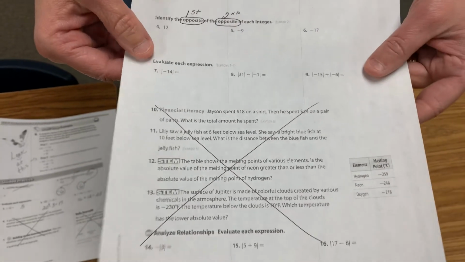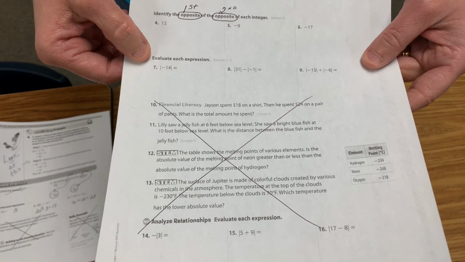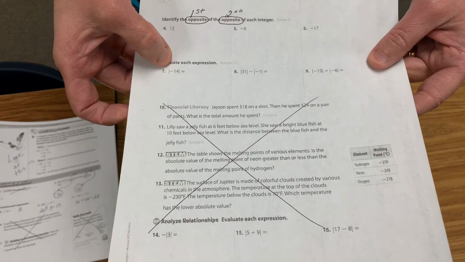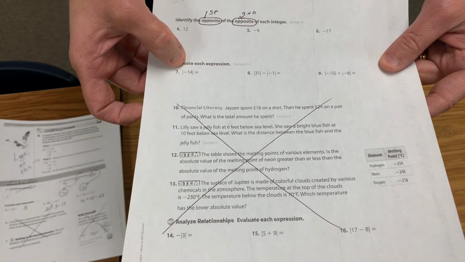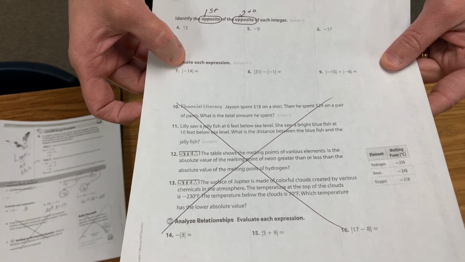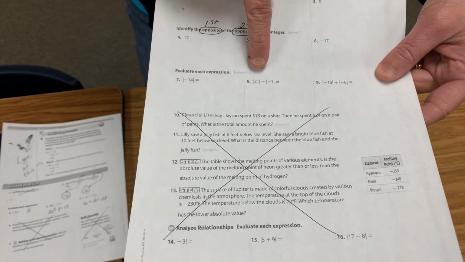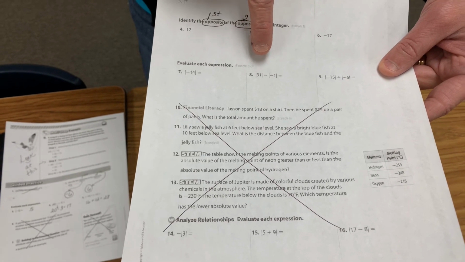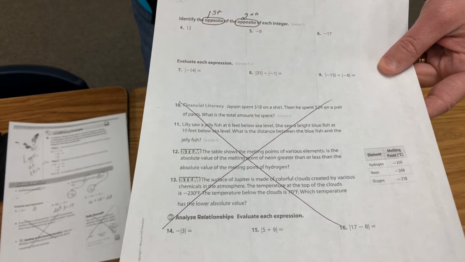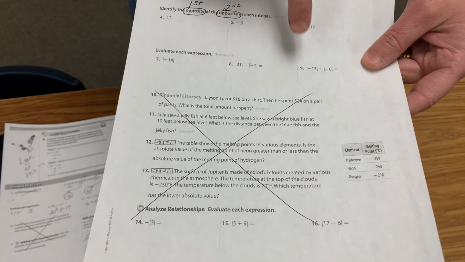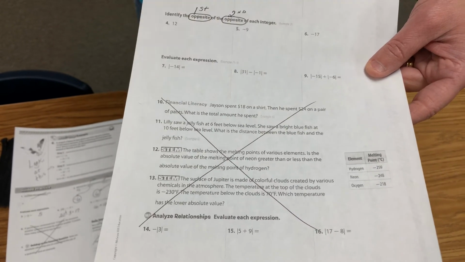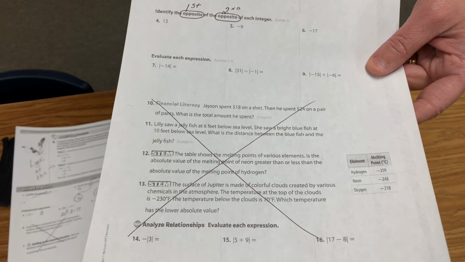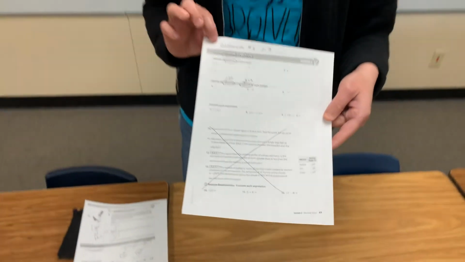Then this is where they take it up a little bit, make it a little harder. I want you to give me the absolute value of a negative 14. And remember, all you're asking yourself is how many steps am I from 0? Okay, then you got the absolute value of 31 minus the absolute value of negative 1. And then the last one, the absolute value of negative 15 plus the absolute value of negative 6. So please complete that for Miss Lane, okay?